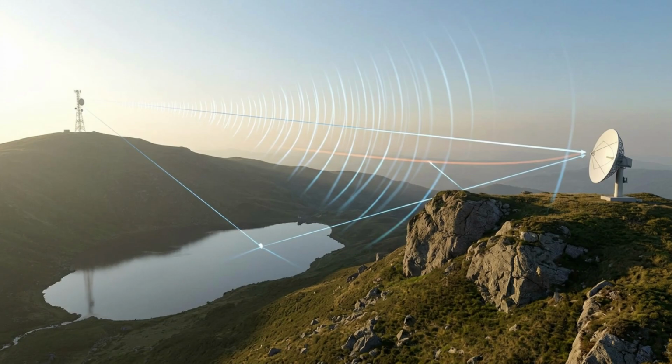Imagine trying to have a conversation across a crowded room. Your voice doesn't travel directly to the other person. It moves through the air, mixes with background noise, reflects off walls, and gradually becomes weaker. Wireless signals experience the same challenges. The path between a transmitter and a receiver is called the communication channel, and it is one of the most important concepts in communication engineering.